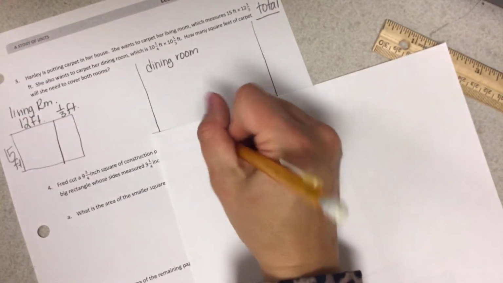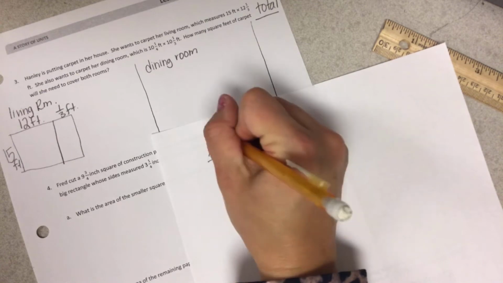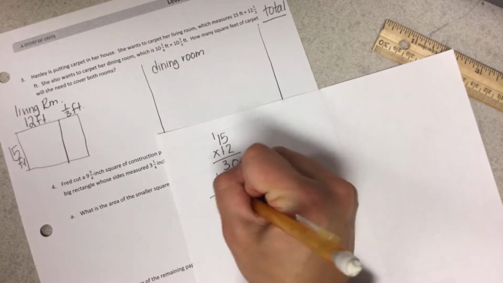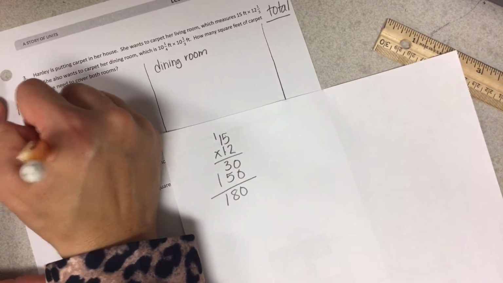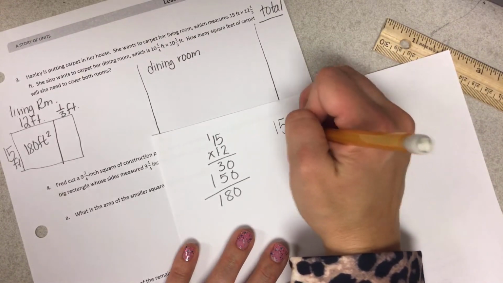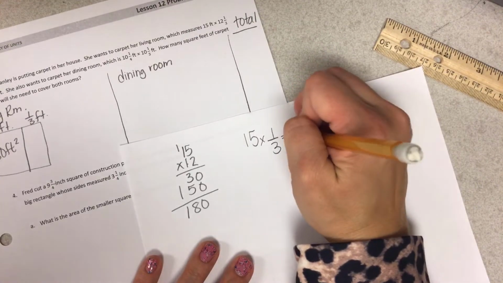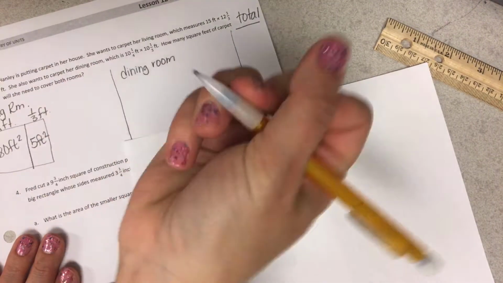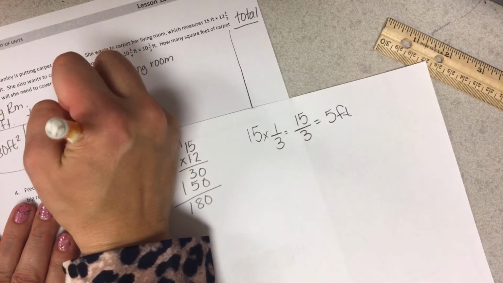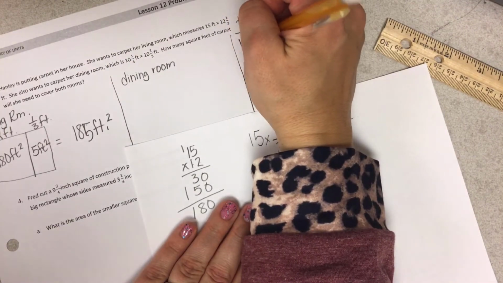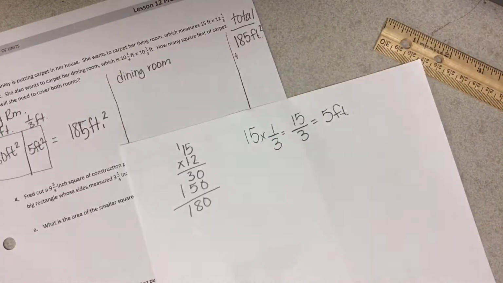Okay, so what I'm going to do is find a scratch piece of paper here real quick. I'm going to do 15 times 12. Okay, so this is going to be 180 feet squared. And then I have 15 times 1/3 equals 15 thirds, because I just multiplied straight across. But I can simplify that to 5 feet squared, which is nice. So the living room needs 185 feet squared of carpet, because I'm going to add the dining room next.